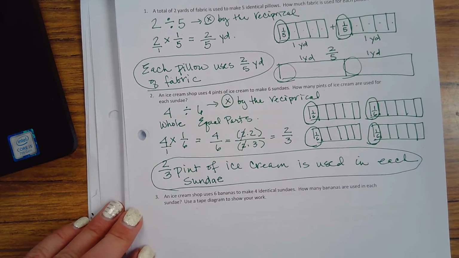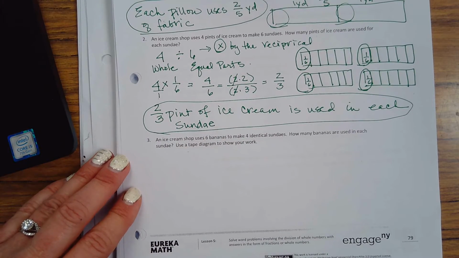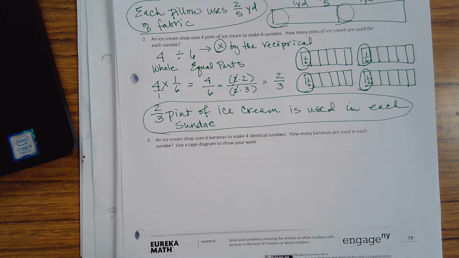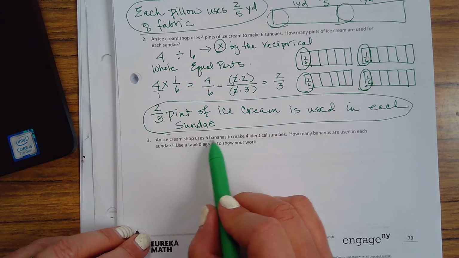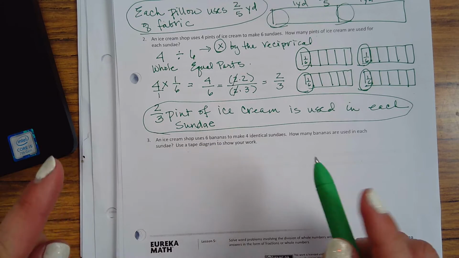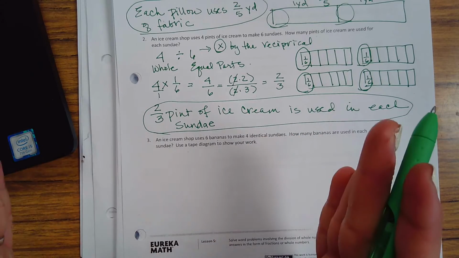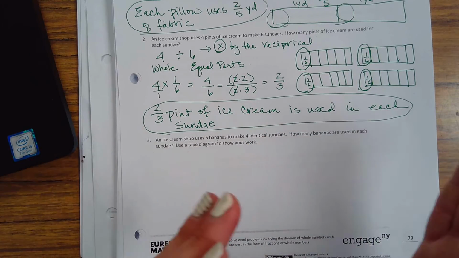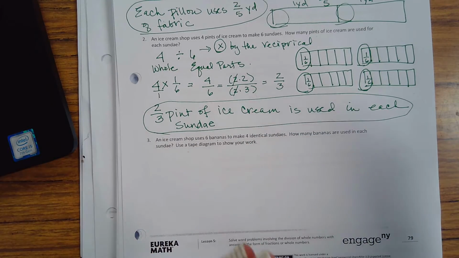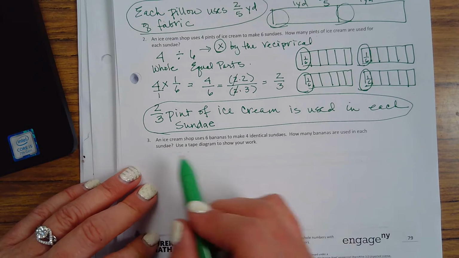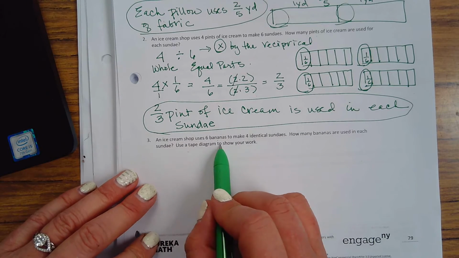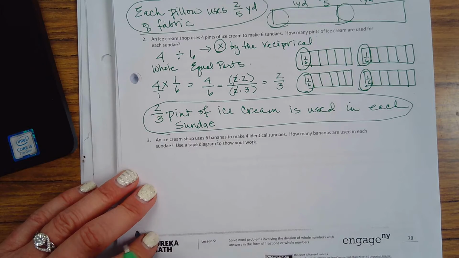All right. Moving on to problem 3. An ice cream shop uses 6 bananas, so 6 wholes, to make 4 identical sundaes. So now we're going to take 6 bananas and divide it into 4 equal sundaes, 4 equal parts. How many bananas are used in each sundae? Use a tape diagram to show your work.